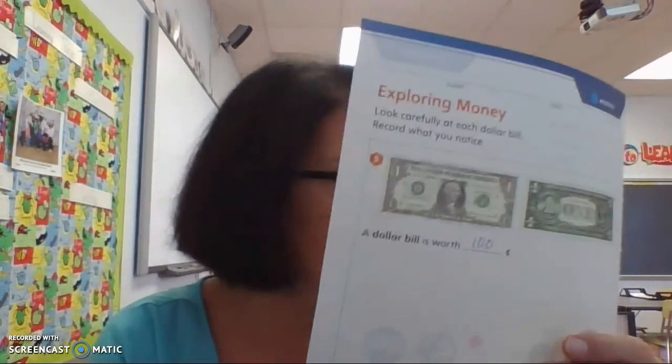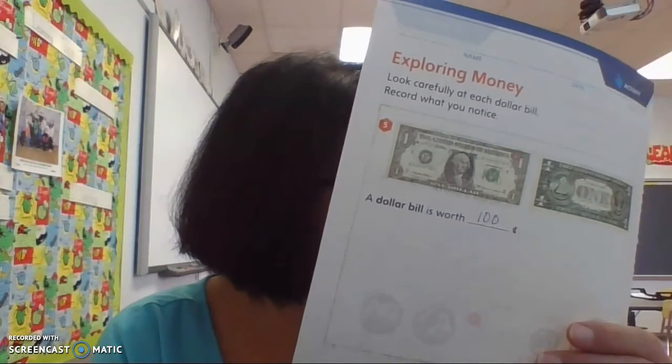you'll see with your dollar, you probably wrote lots of things, that it's paper money. Maybe that George Washington is on it. You might have also written that it is green. And there's lots of pictures on it. There's a pyramid on it. So there were lots of things that you probably wrote about our money. Making sure that we know our different coins and different money and what they're worth is really important.